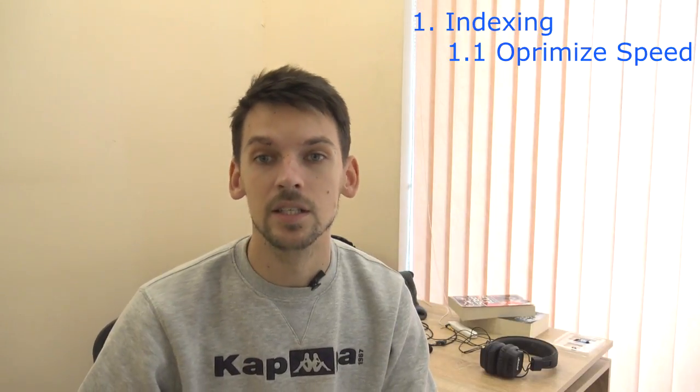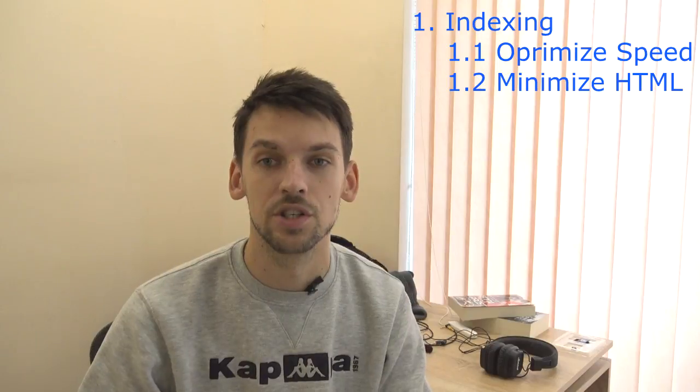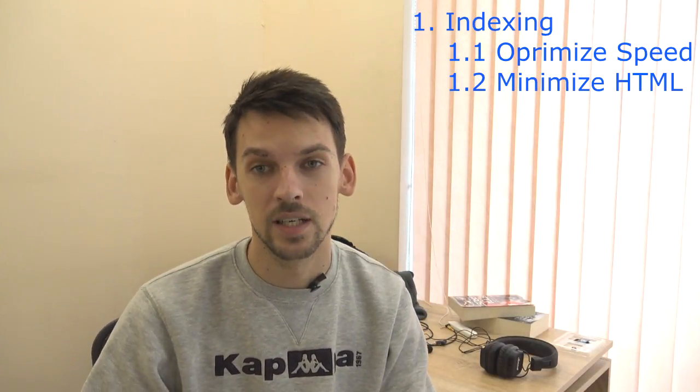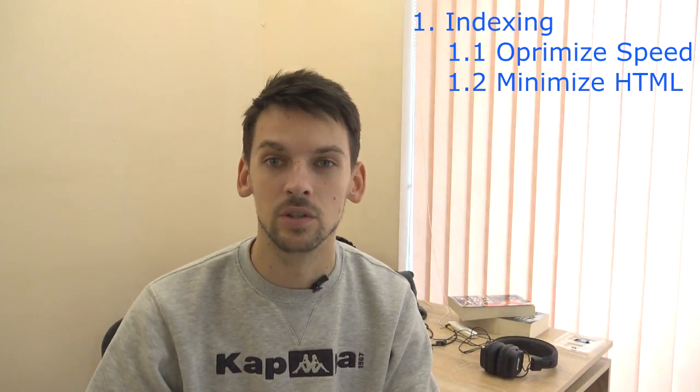Second part here is your HTML code. Again, make sure to not use any Flash technology. Search engines cannot read that, and the HTML code you have should be neatly organized and it should not be too heavy. So do not add any trash to it. Make sure your HTML files are light and easy to read and understand from the point of view of the search engine crawling bots.